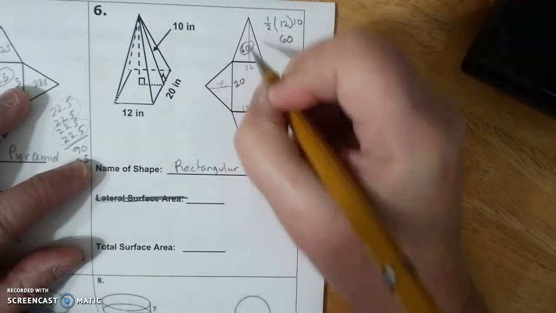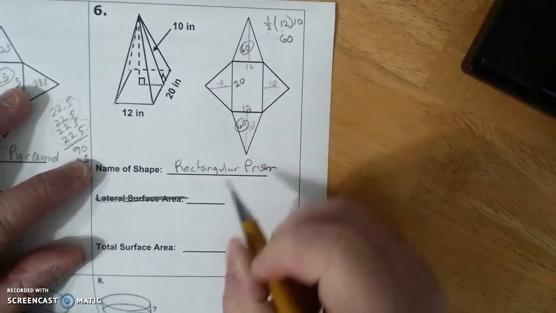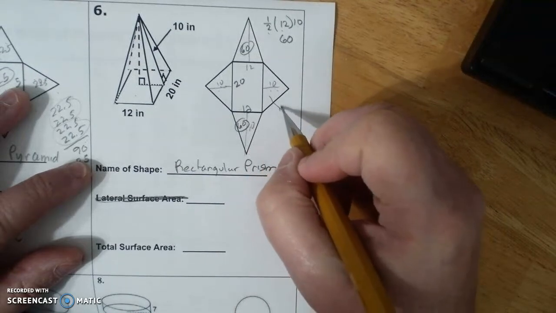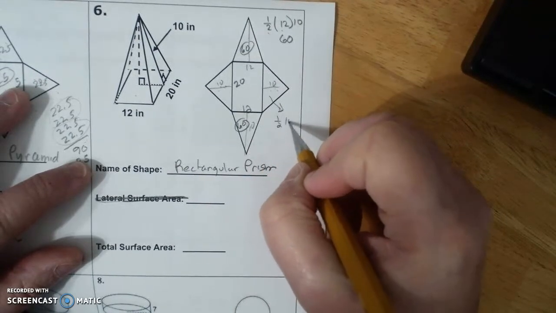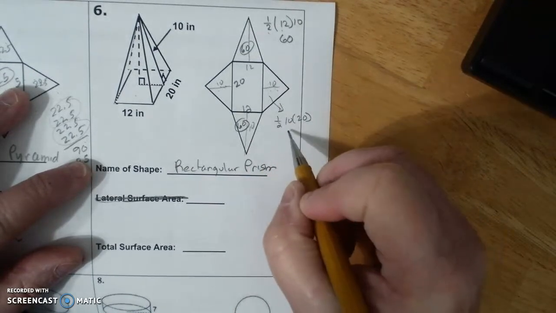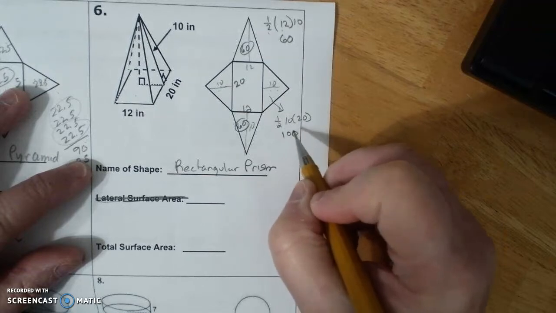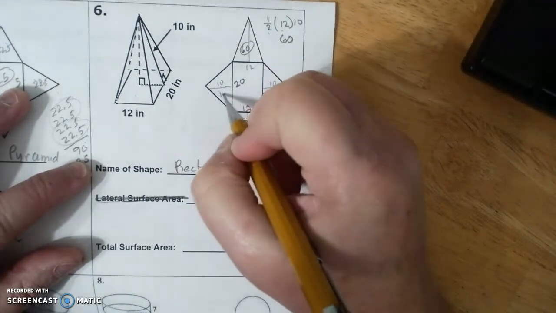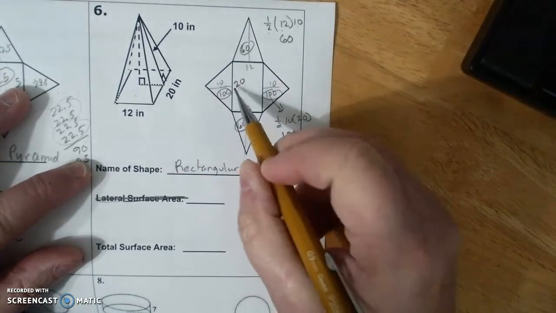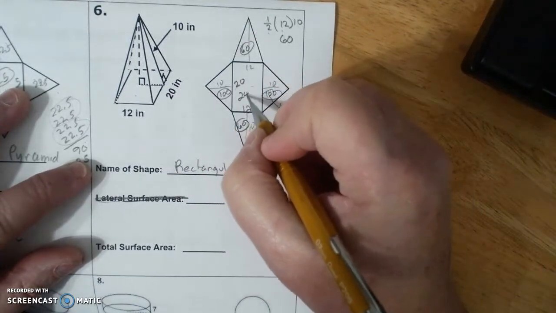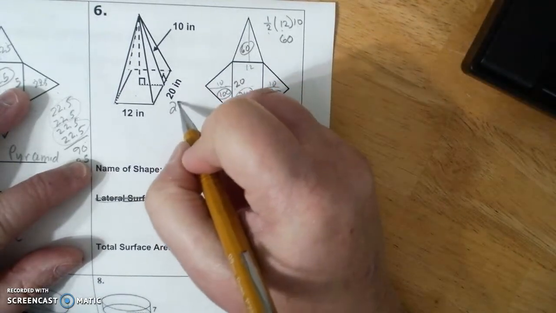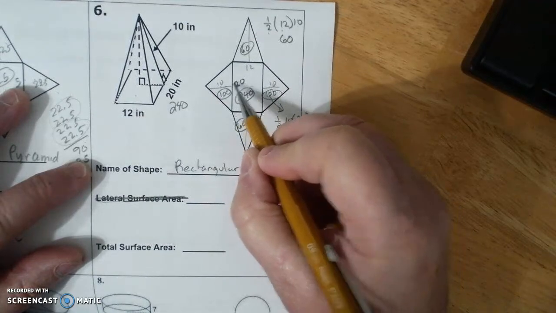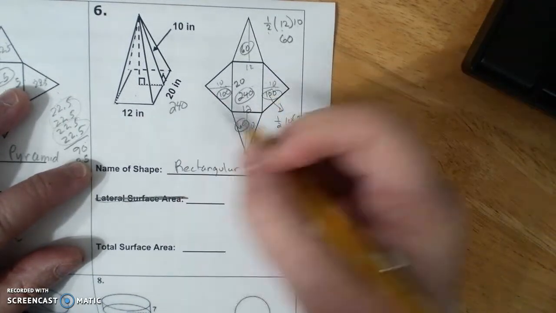So this is 60. Notice I circle them so I can tell which ones are my areas. I'm doing this one, half of 10 times 20, which is 100. So this is 100. This is 100. And 20 times 12 is 240. So I have 240 because area of a rectangle is length times width, or base times height.